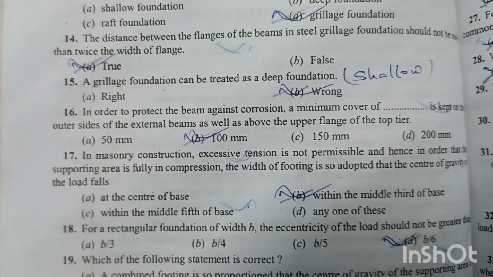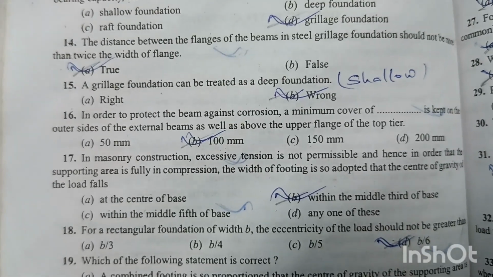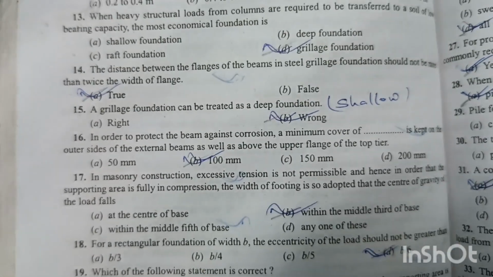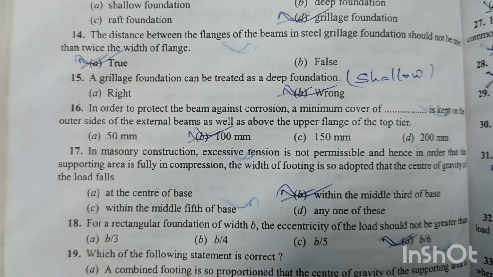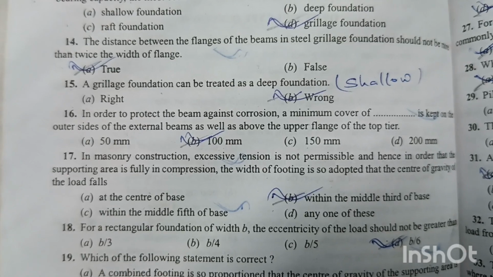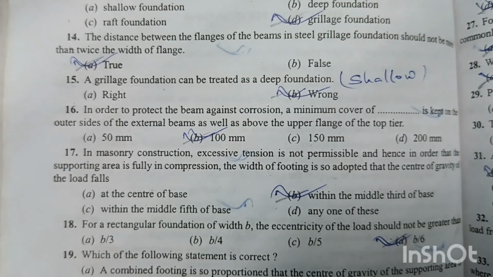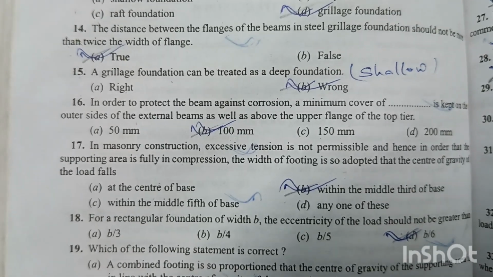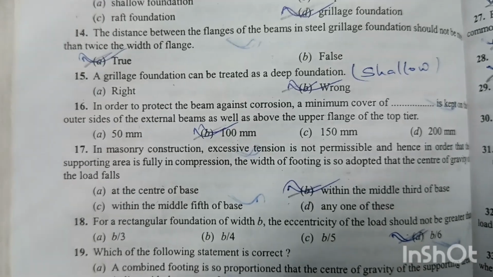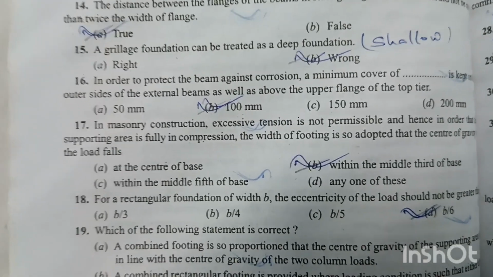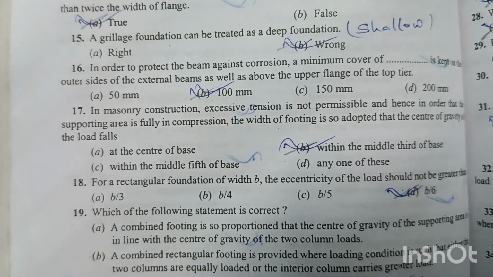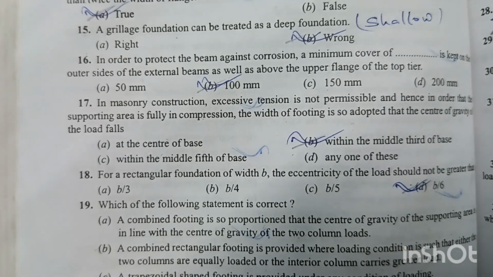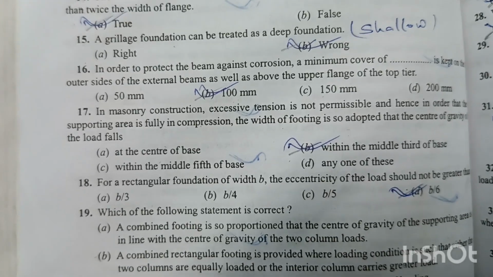Question number 17, in masonry construction the excessive tension is not permissible, and hence in order that the supporting area is fully in compression, the width of the footing is so adapted that the center of gravity of the load falls within the middle third of the base. Option B is the right answer. Question number 18, for a rectangular foundation of width B, the eccentricity of the load should not be greater than B by 6. Option D is the right answer.